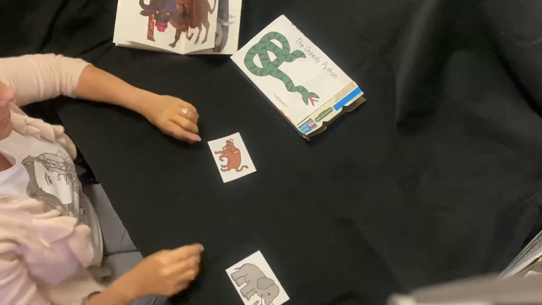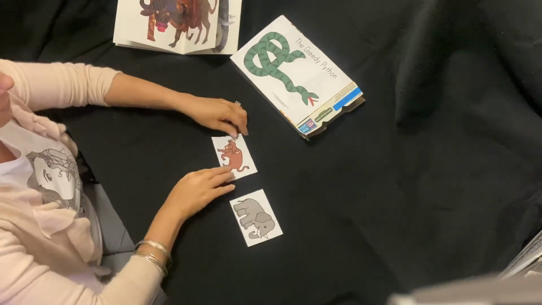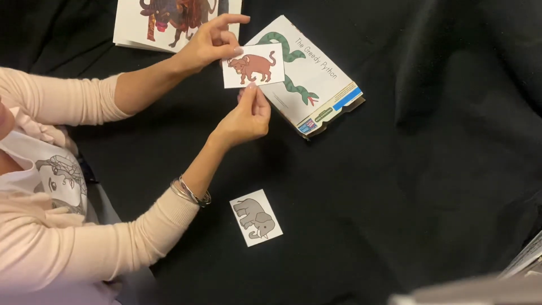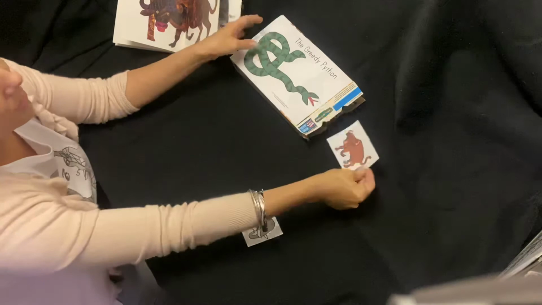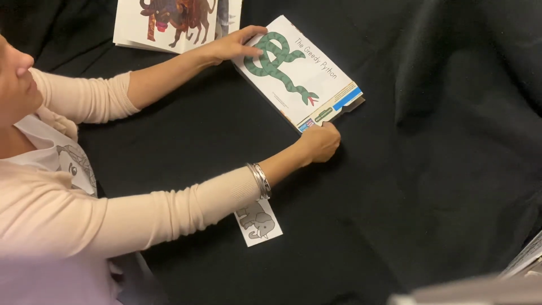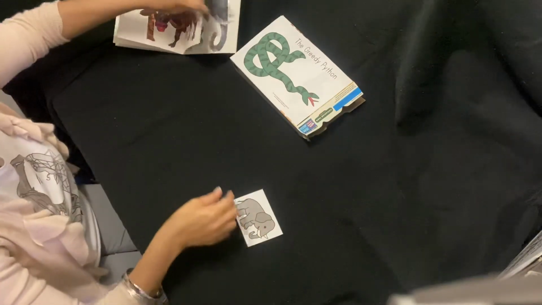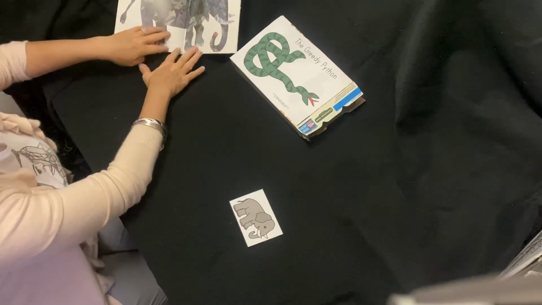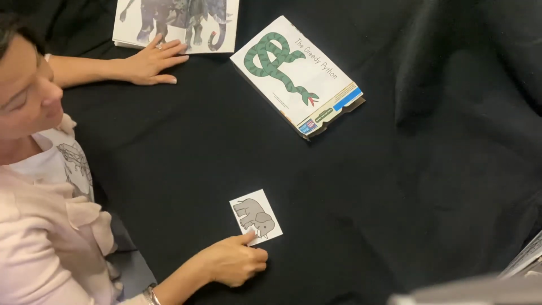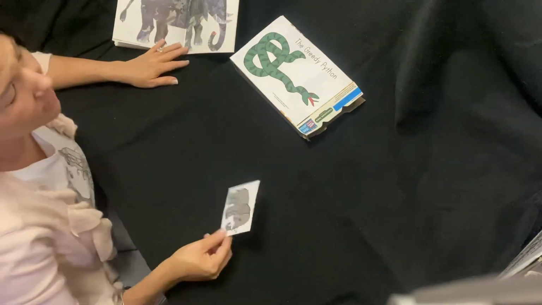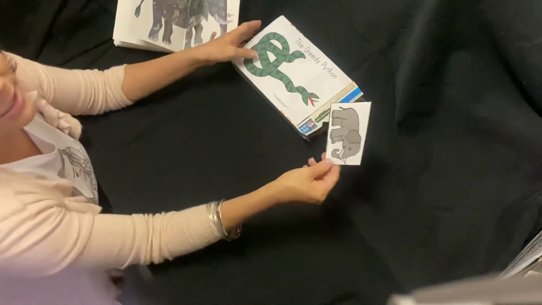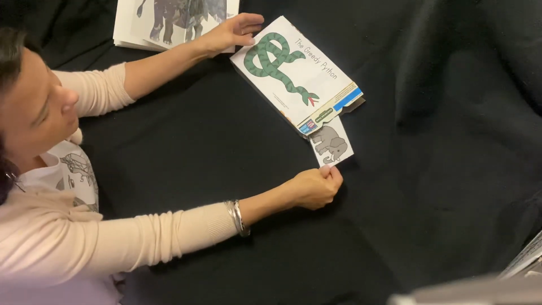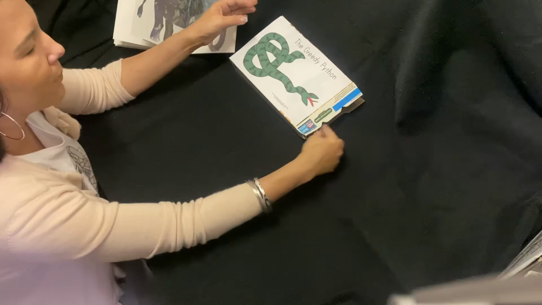The next one was the buffalo. So we've got our buffalo right here. We're gonna put our buffalo in the Greedy Python's mouth. And then let's just make sure our last one was that elephant. You remember that elephant said, "I'm too big for you to eat." And the python said, "I'll show you." And sure enough, num, num, num, num, num, num.